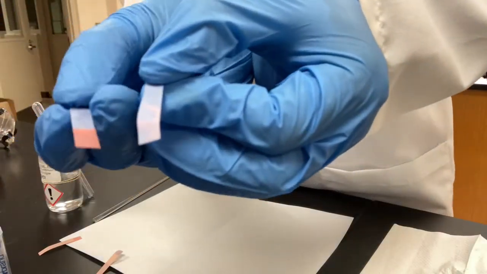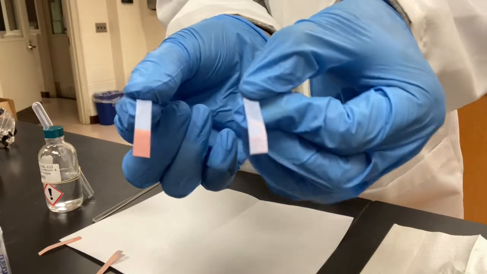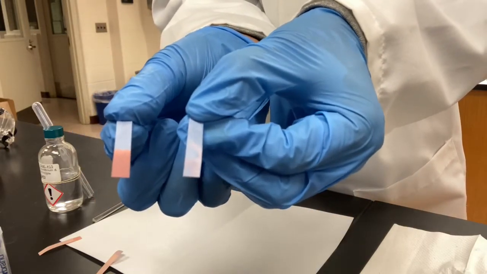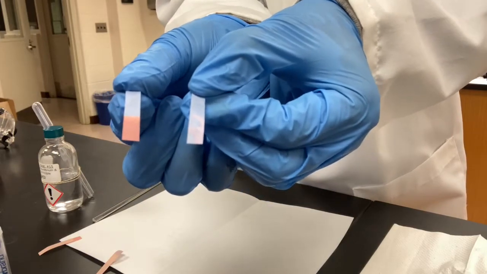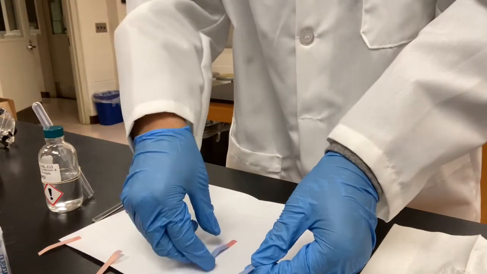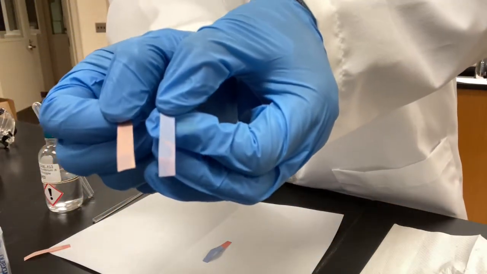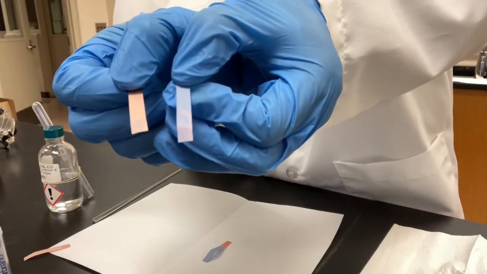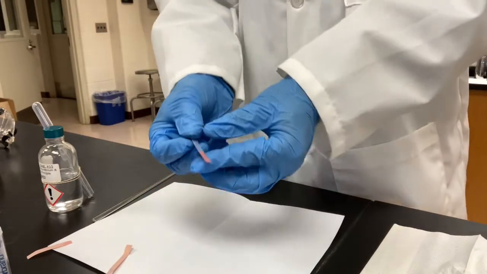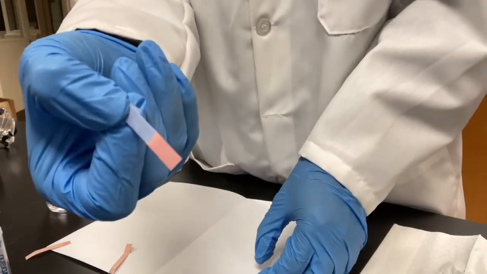Compare the blue paper we just did with the phosphate mixture. Now you see the difference. Compare the phosphate with a true acid, this barely changed at all. So based on our observation right now, we can conclude the phosphate mixture is close to neutral. The hydrochloric acid is acidic.